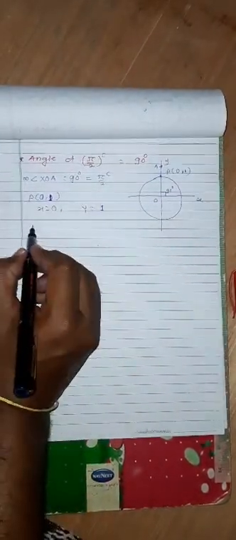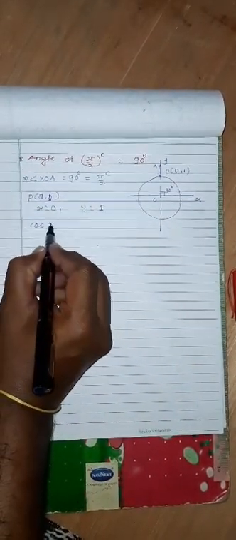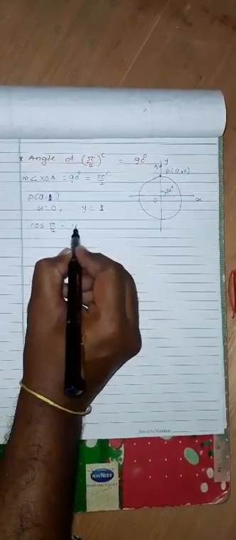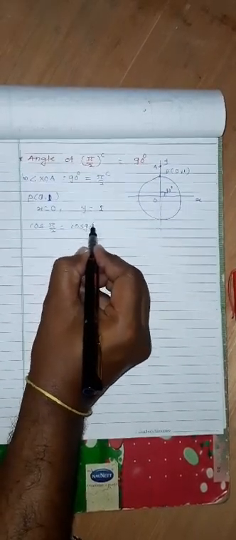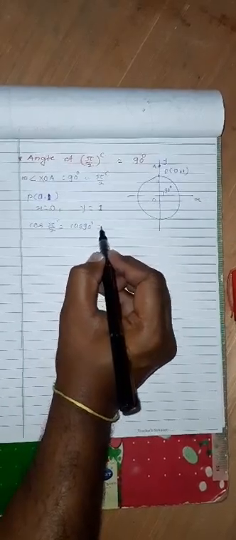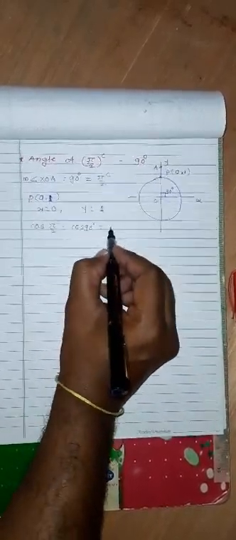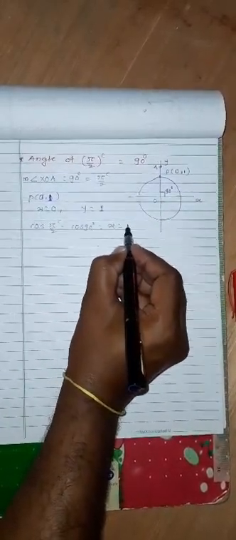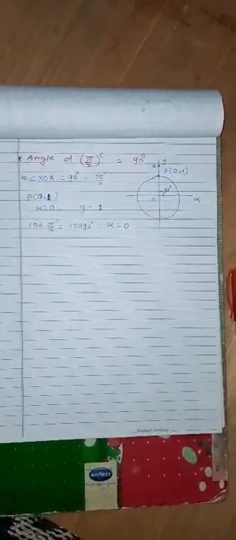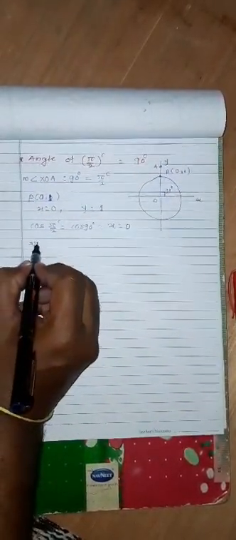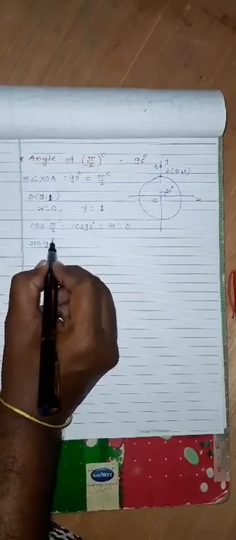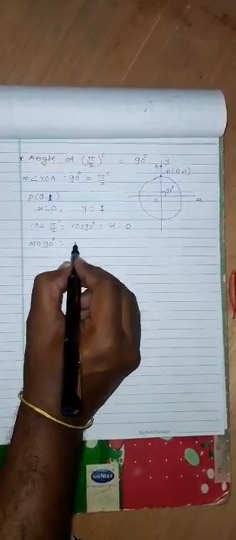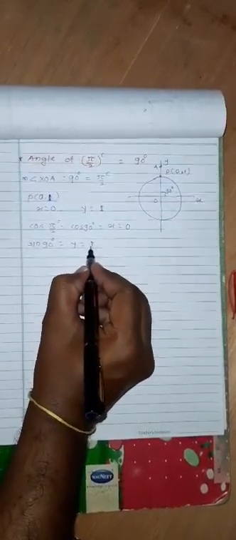Now we take cos of pi by 2 radian, or cos of 90 degrees, which is nothing but x, and cos 90 is equal to 0. Now sin of 90 degrees is nothing but y, and it is equal to 1.